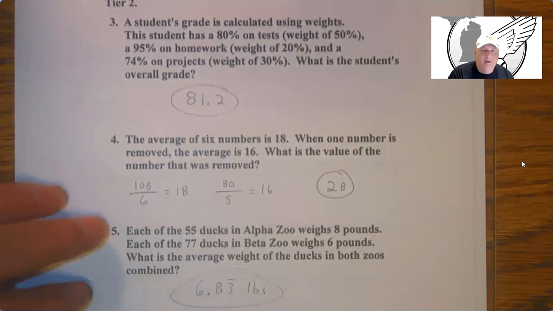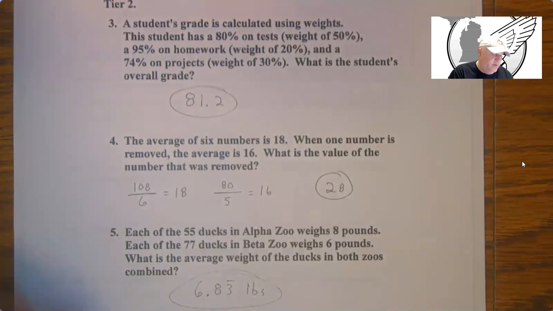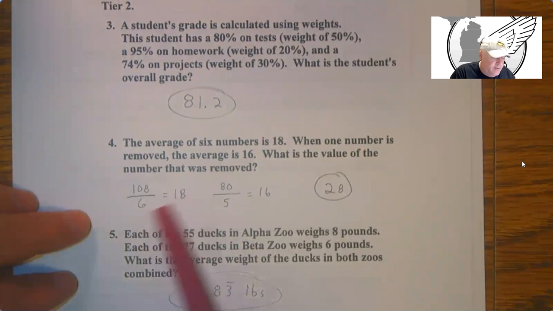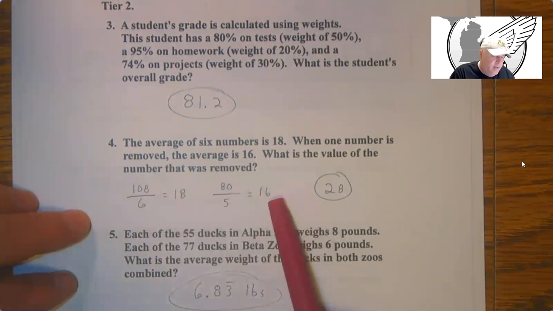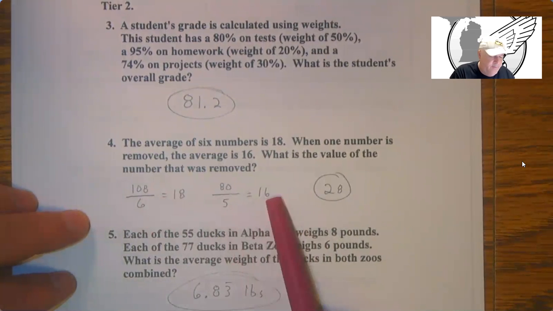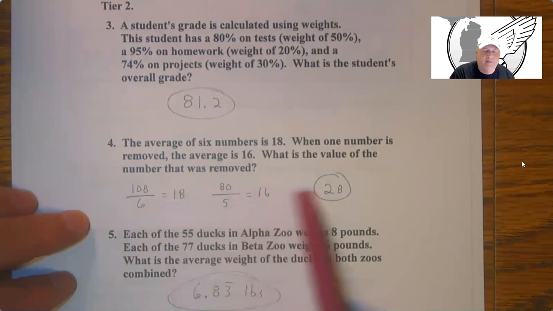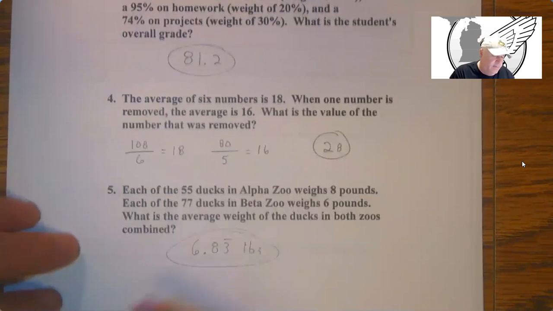Okay, number 4. So you have an average of 18 with 6 numbers. So do 18 times 6. The sum is 108. You take 1 away, so there's 5 left, and the average is 16. So 5 times 16 is 80. Then subtract the 2. The difference is 28.